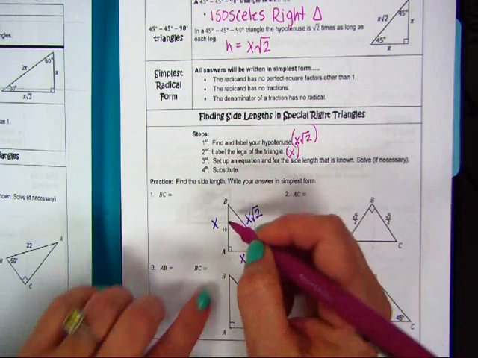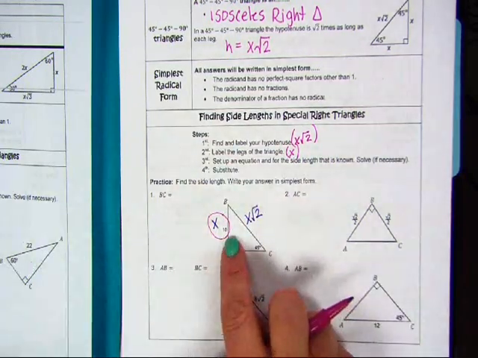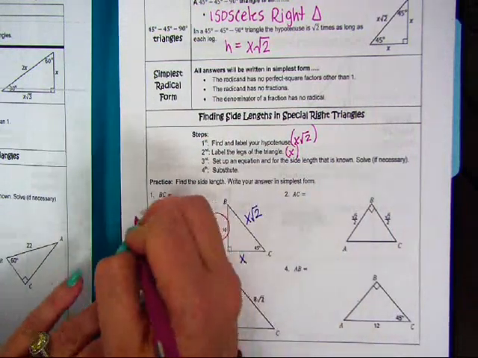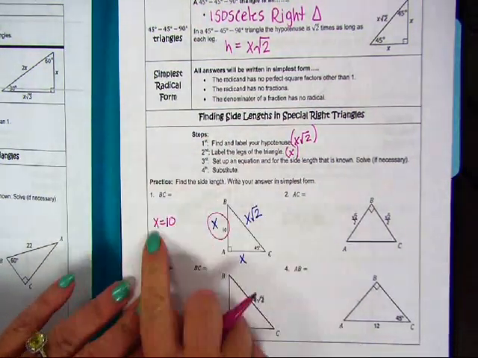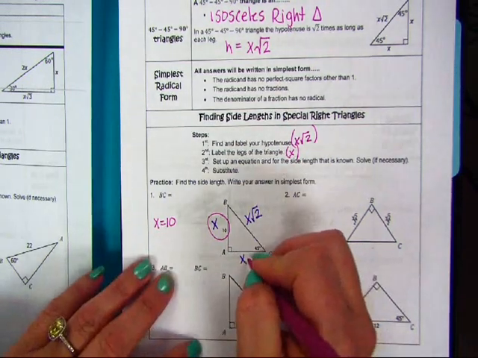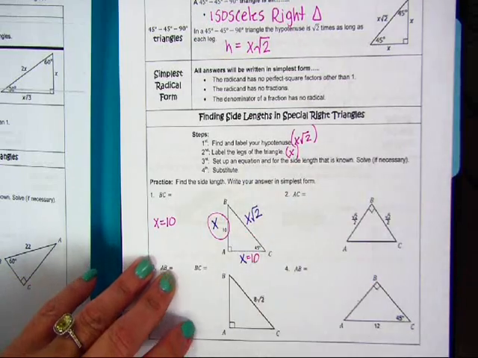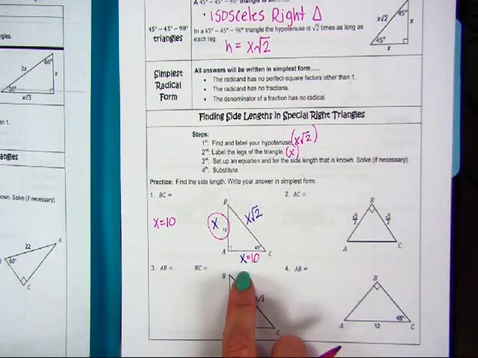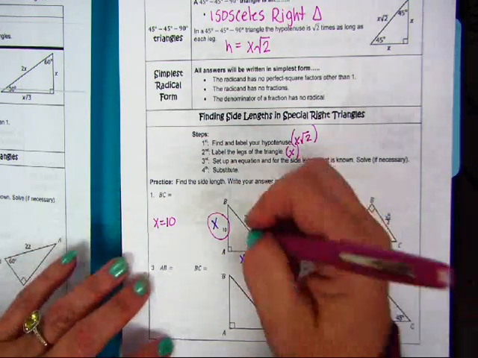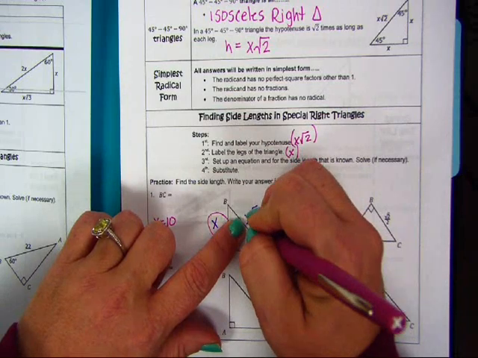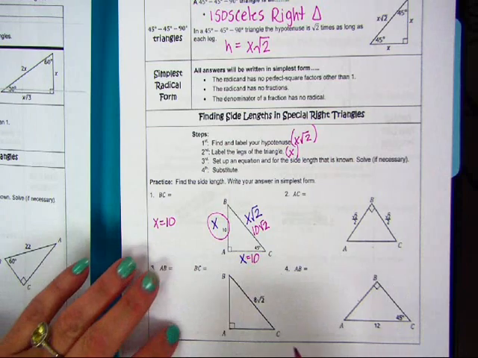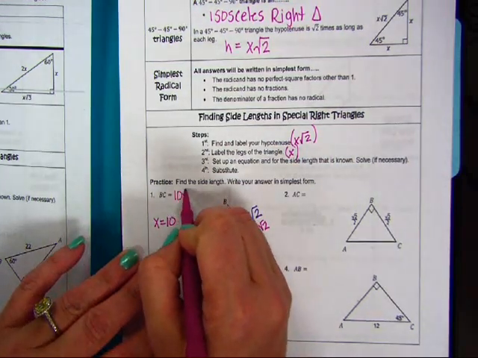So notice that my label and what's given, that means the label is equal to your given. So if my label is equal to the given, then what does that tell me? That x is 10. Well, if x is 10, then what's the length of this side? 10. Because isn't this side also x? That means this side is going to be, well, what is x? 10. So this is 10 square root of 2. Done. So when they ask you for BC, you're going to tell me it's 10 square root of 2.